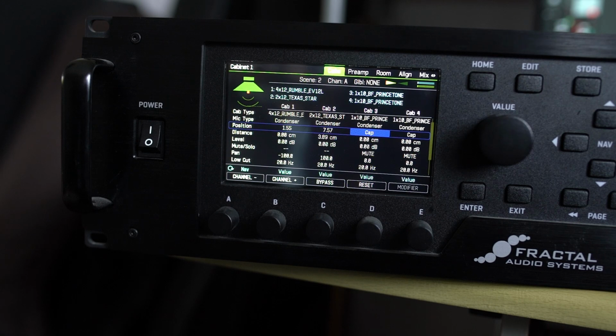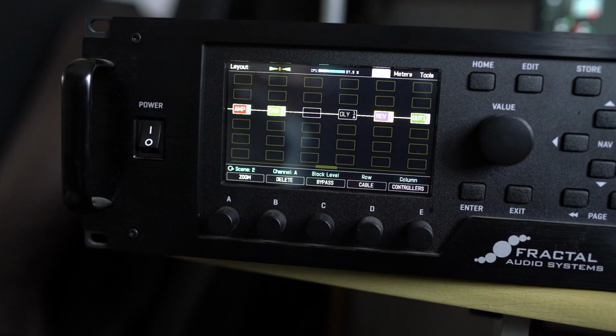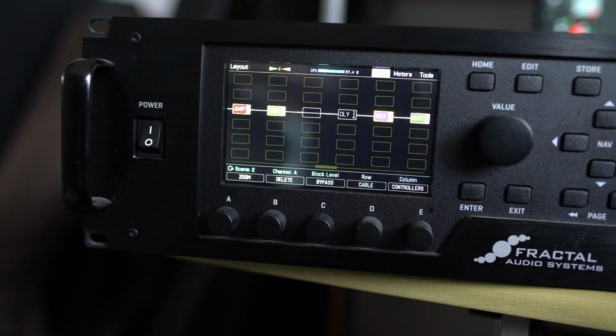And that is literally the one thing that I felt like I wanted to see from Fractal, because I like to be able to control my IRs a little bit more.